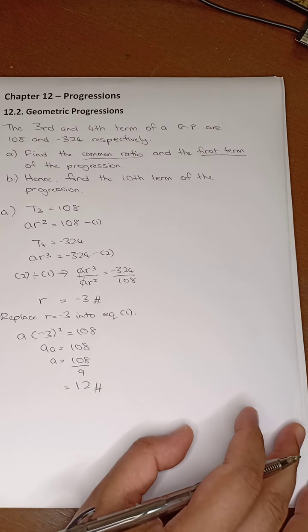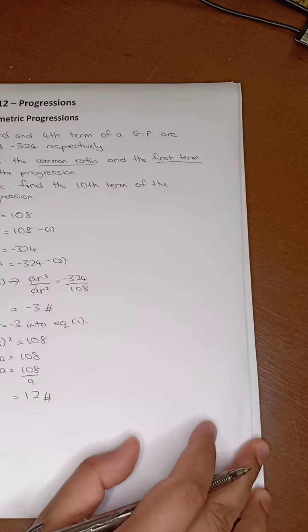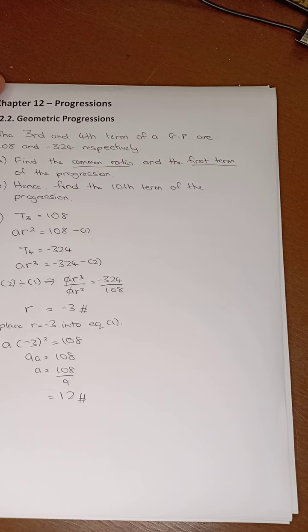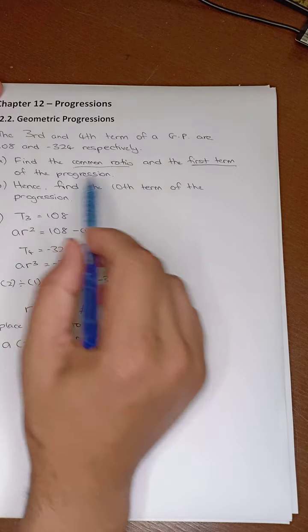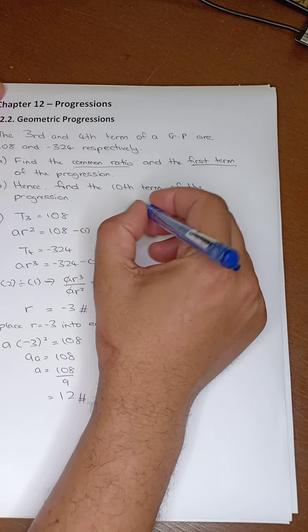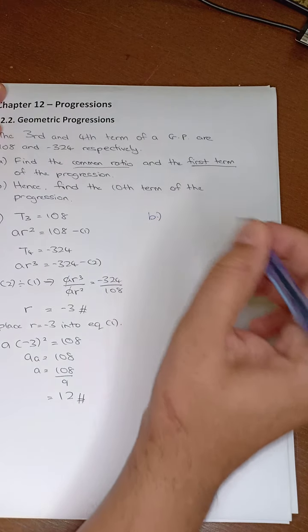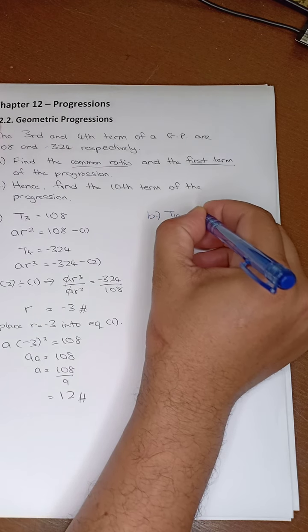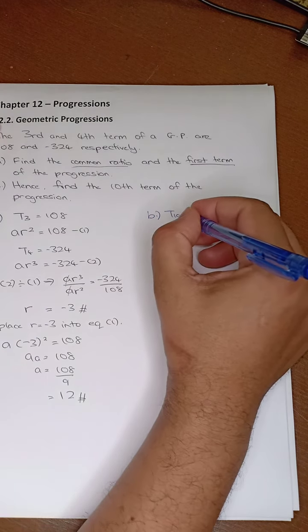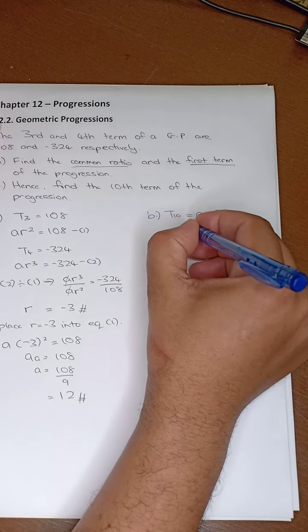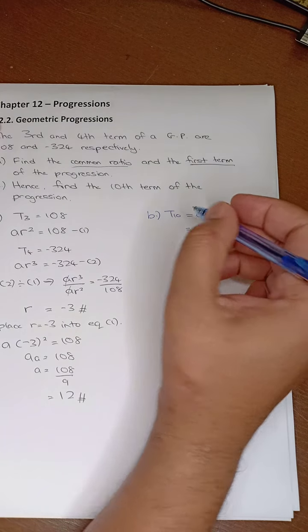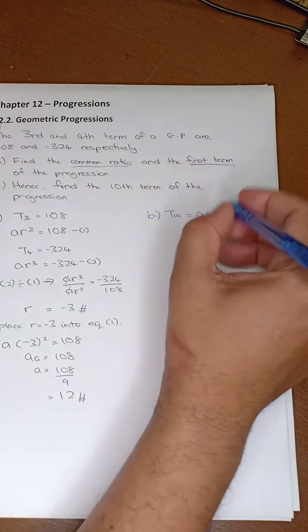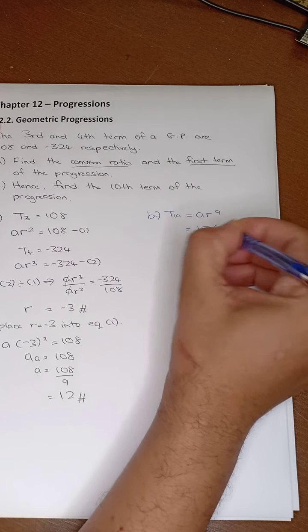Now we move on to solve question B. Maybe I'll do it on this part of the question paper with a different pen. Hence find the 10th term of the progression. Okay, so for B, they want you to find the 10th term of the progression, T10. T10 is a r to the power of n minus 1. 10 minus 1 is 9. So what is your a? a is, okay, we got it here, 12. What is your r? r is negative 3, to the power of 9.